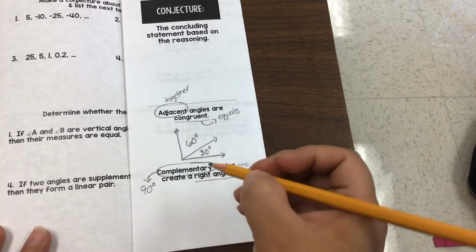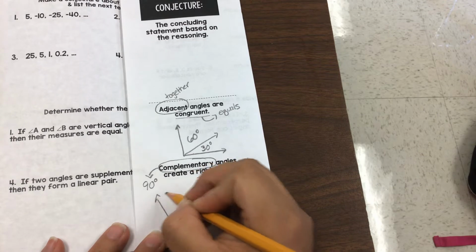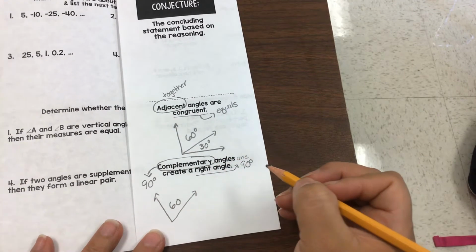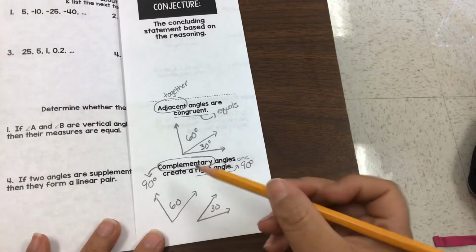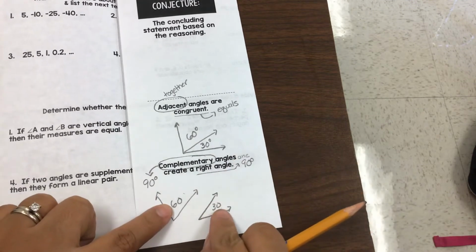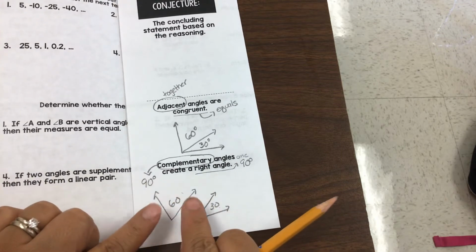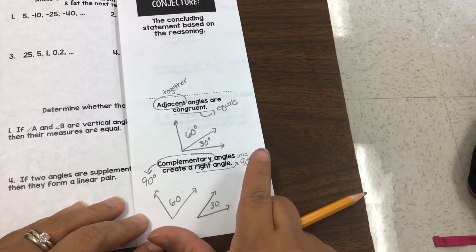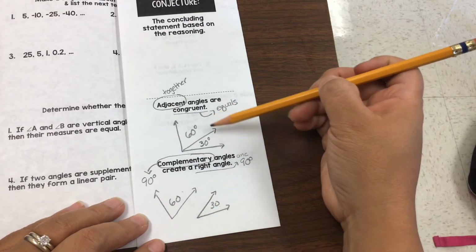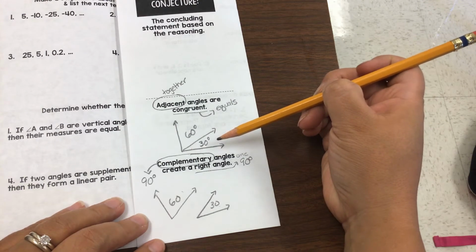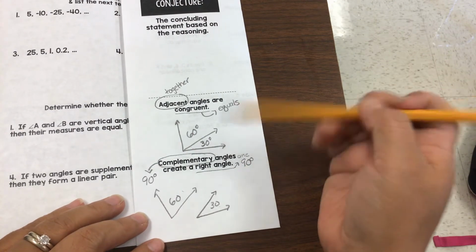Complementary are two angles. So let's draw this picture. Let's say that that's 60 degrees. And that's 30 degrees. These two angles would be complementary because when you put them together, they do equal 90, but they're not together, they're not adjacent, so they can't form one that equals 90. So this would be a good example of complementary angles that equal a right angle, but this would be its counterexample.